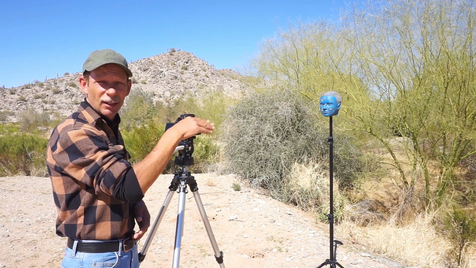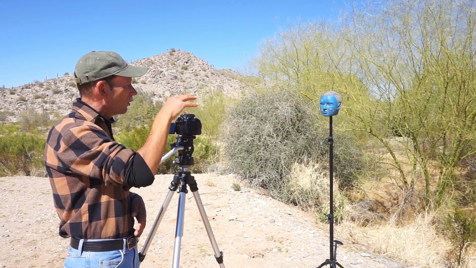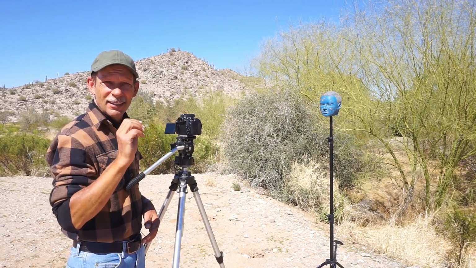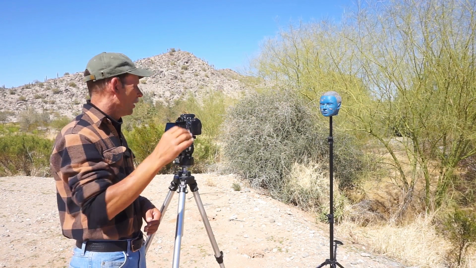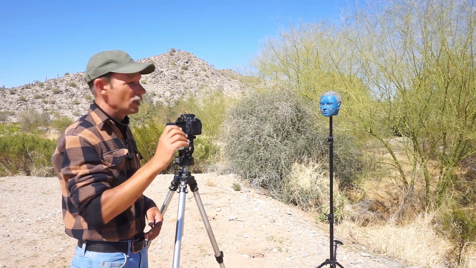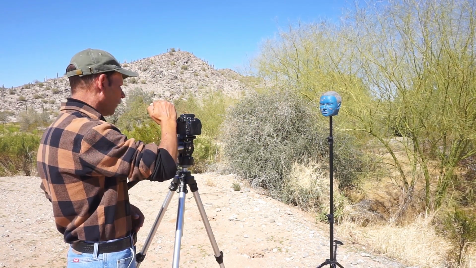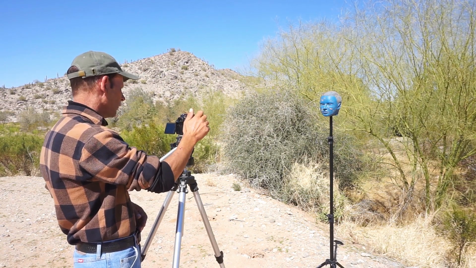Same with the background. We've got a little breeze going here, and the trees are kind of moving around a little bit. Not so important with a larger aperture, because that's going to be a blurry mess anyway. But we'll see how that affects us later. All right, let's take this shot at 5.6.